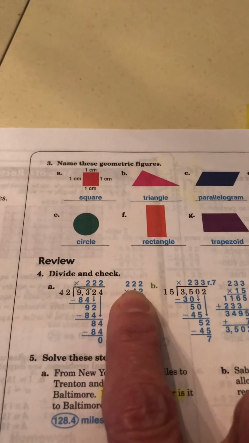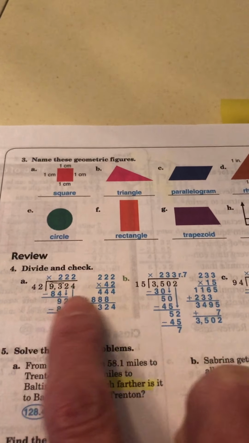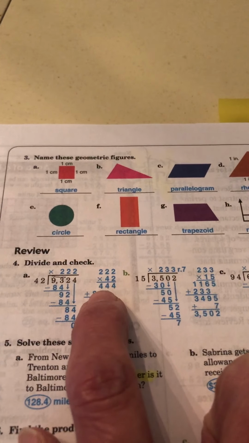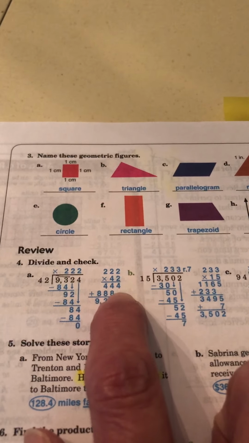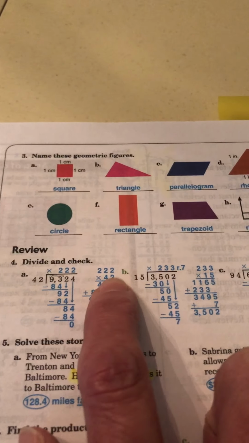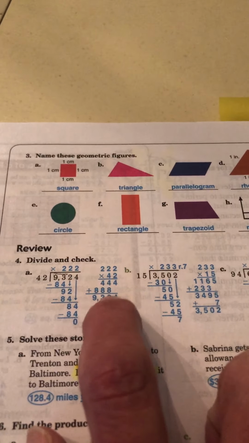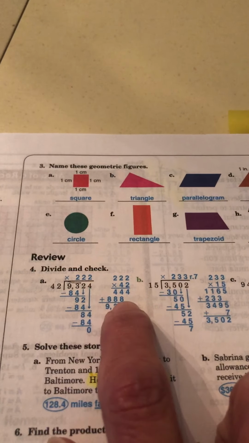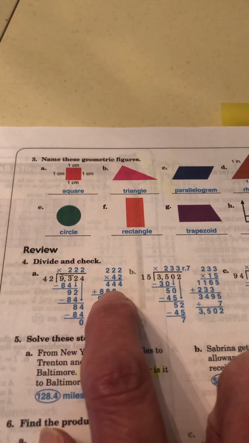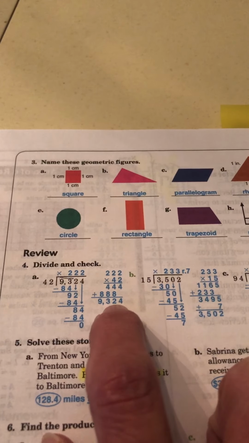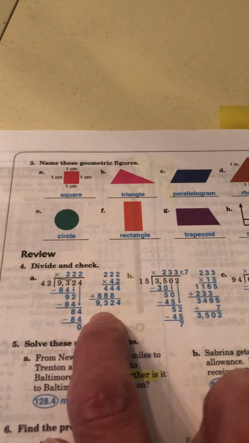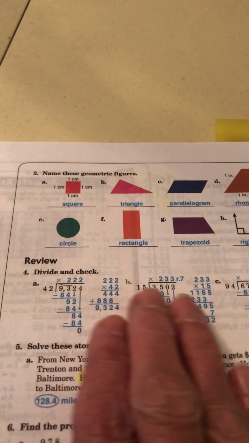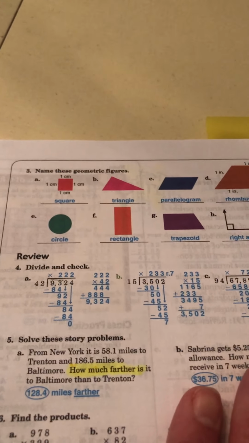When you set this problem up to check, 222 times 42, 2 times 2 is 4, 2 times 2 is 4, 2 times 2 is 4. Put an X over your 2, bring down your 0. 4 times 2 is 8, 4 times 2 is 8, 4 times 2 is 8, 4. 8 plus 4 is 12, carry your 1. 8 plus 4 is 12 plus 1, 13, carry your 1. 8 plus 1 is 9, 9,324. Okay? Do all of your divide and check that aren't green.